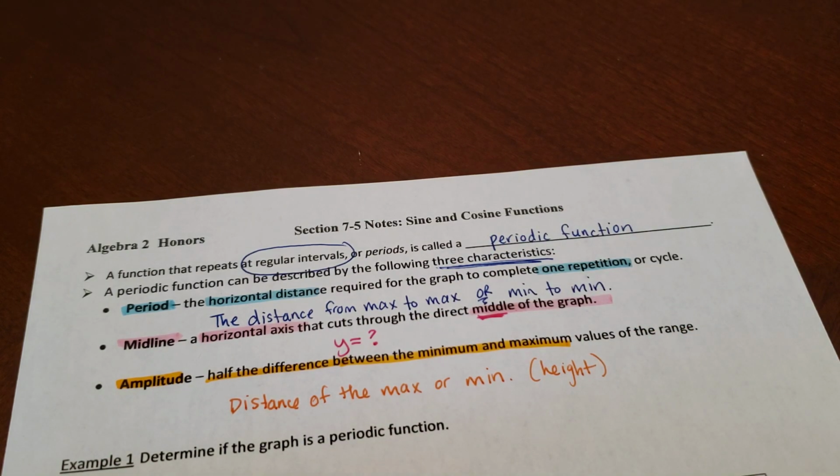And so I'm going to try to use the same color combination here as we work through the graph. So anytime I'm using blue, we'll be referring to the period or how far it takes from one repetition of the graph or one cycle. The midline will be the line that cuts the graph into two pieces, one on top, one on bottom, and the amplitude, the distance of the max or the min.